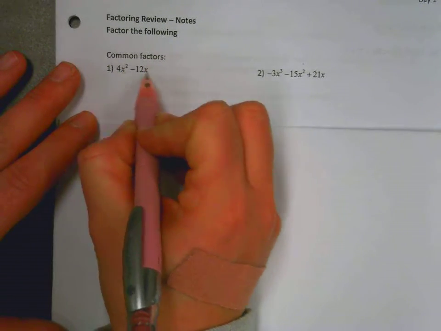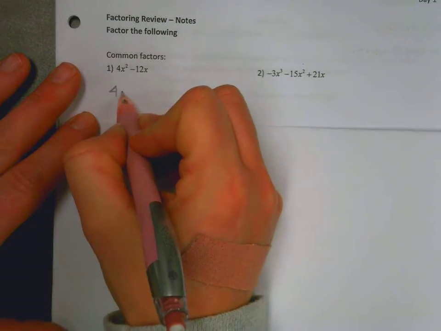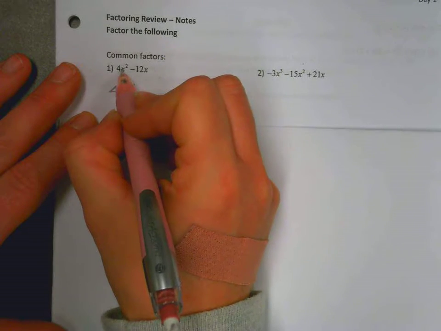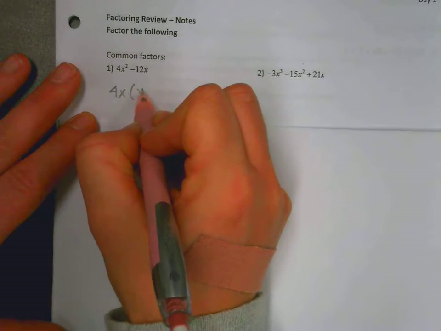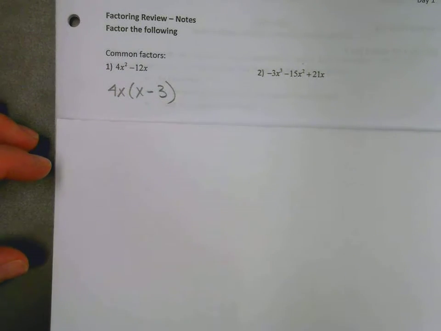So looking at my two terms, my greatest common factor here would be a 4 and then an x. So I'm going to factor out a 4x and I would be left with an x minus 3. So remember, when you're factoring out a common factor, the operation you are doing is division.